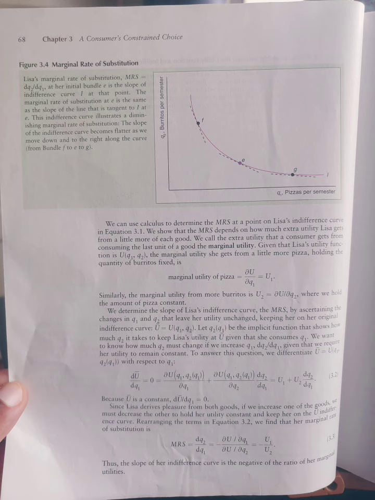the partial derivative of U with respect to q sub 1, which equals U sub 1. Similarly, the marginal utility from more burritos is U sub 2, equal to the partial derivative of U with respect to q sub 2, where we hold the amount of pizza constant.